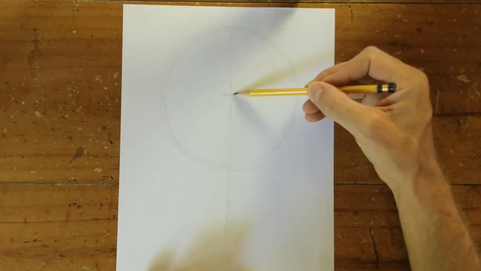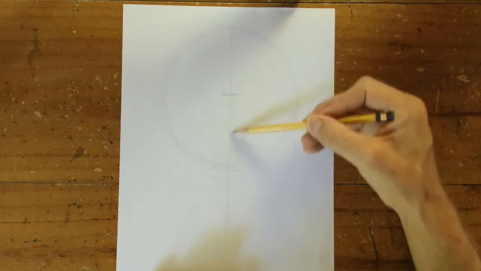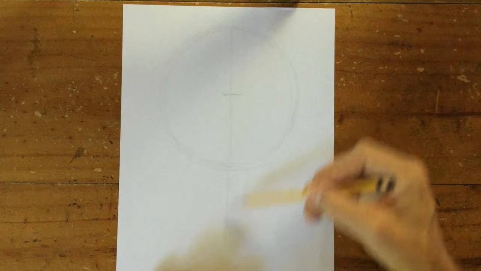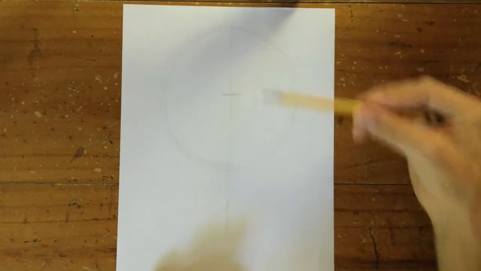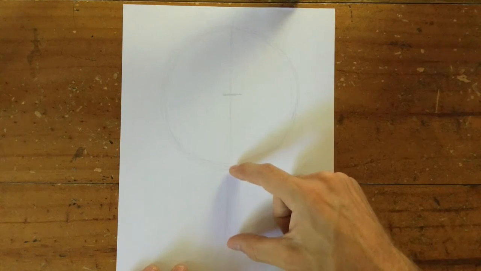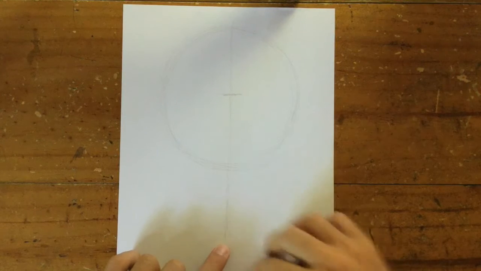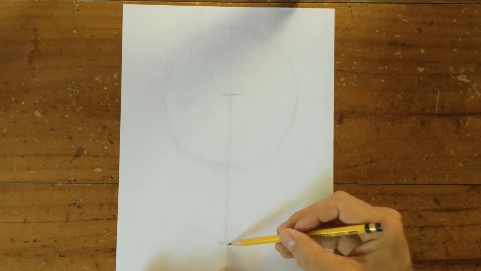I just need to understand where that halfway point is. Then I want the same distance underneath as half of a circle here. So that distance is the same as that distance, and it should be the same as that distance as well. So that's where the line is going to end, okay?